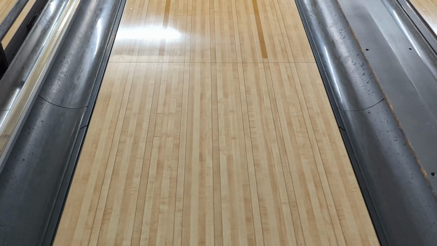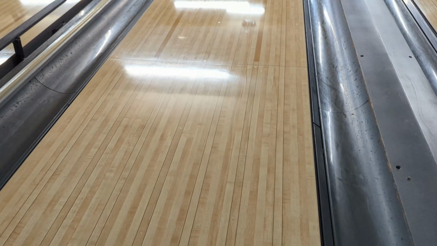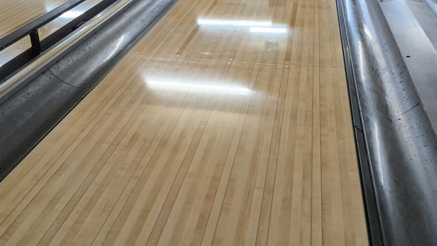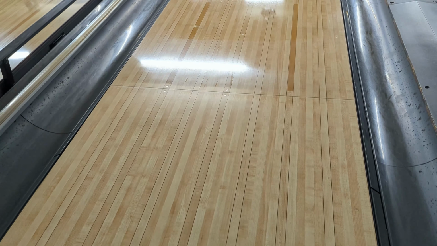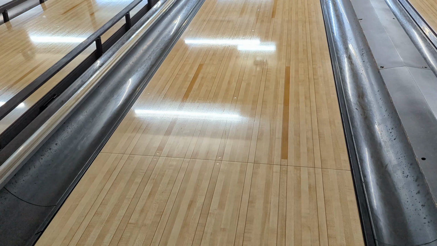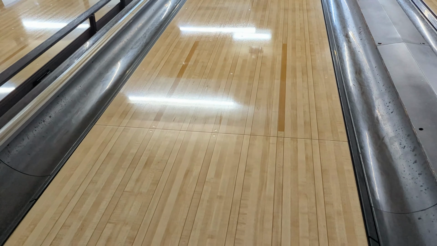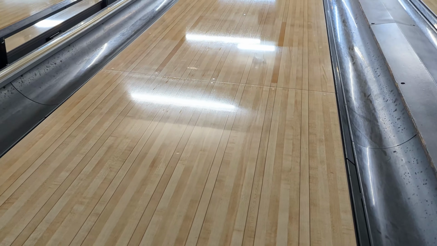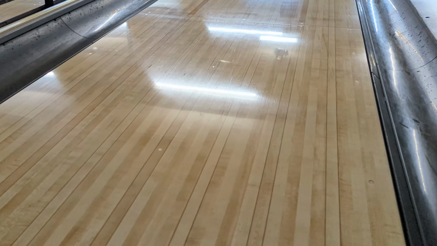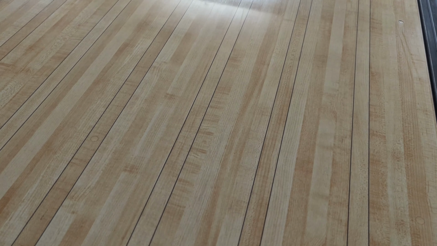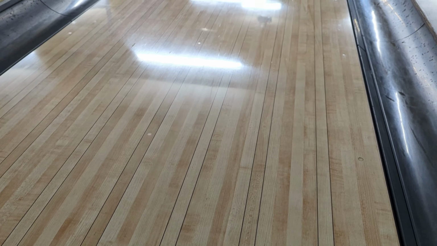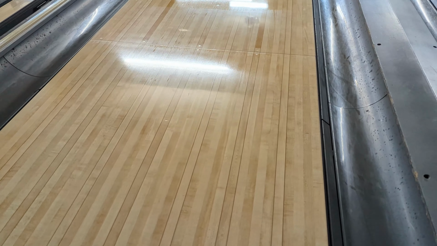All right, so now let's move to the area of the lane where the urethane ball was leaving the lane here, which was more in the middle. See if we can get this on video here. So there's the middle of the oil pattern, or the end of the oil pattern at the 41 foot mark. And as you can see, a few streaks, but they definitely do not continue all the way down the lane. They continue a lot less distance.